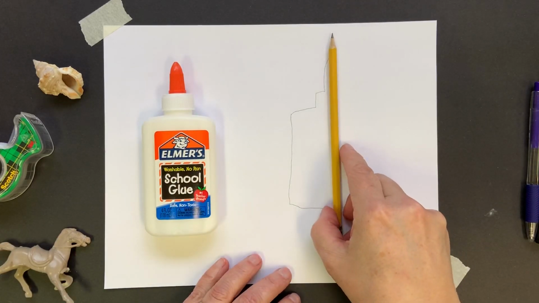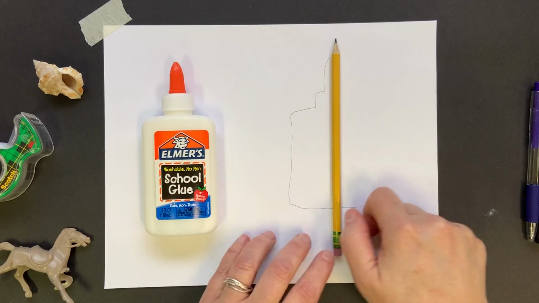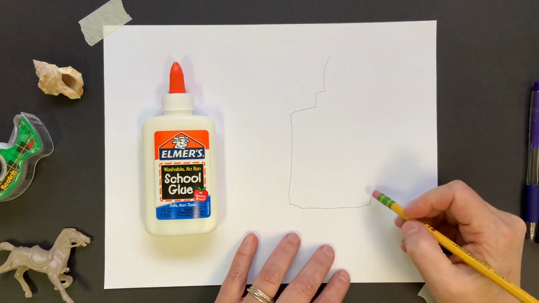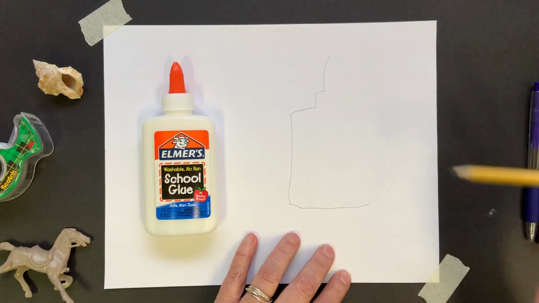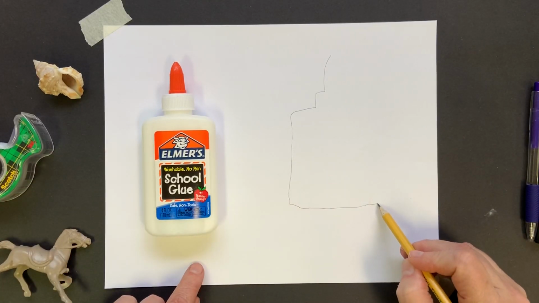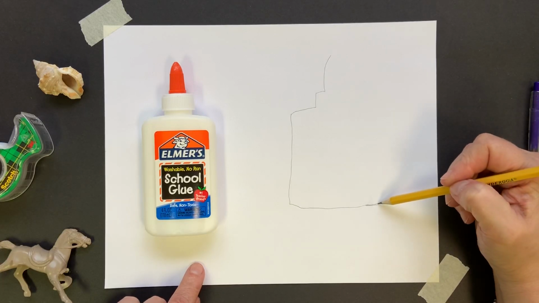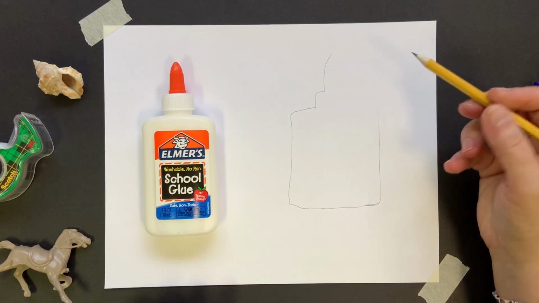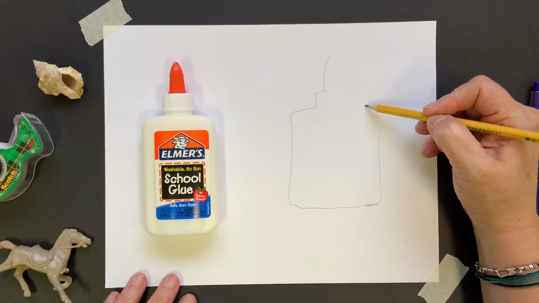If I'm looking at my drawing, and I kind of check it, I've got more on this side than I do on that side. For this particular one, we can erase. Okay, so I'm going to go ahead and bring this over just a little bit more. And then I'm going to come up. And like I said, because it's symmetrical, ooh, this does not look symmetrical.